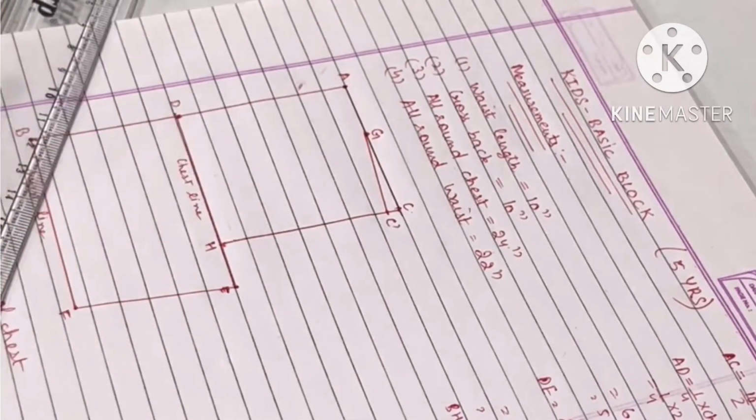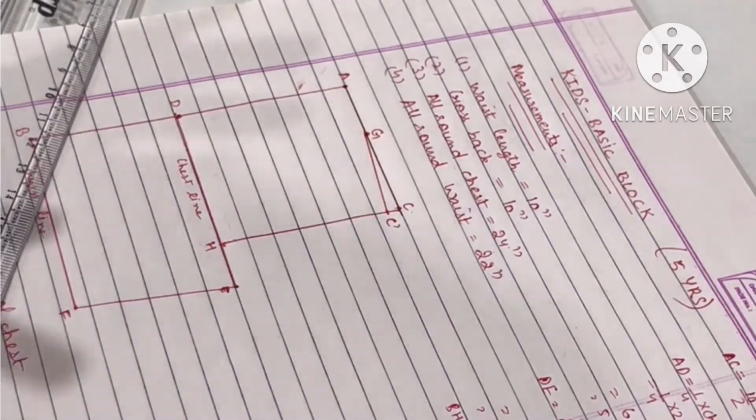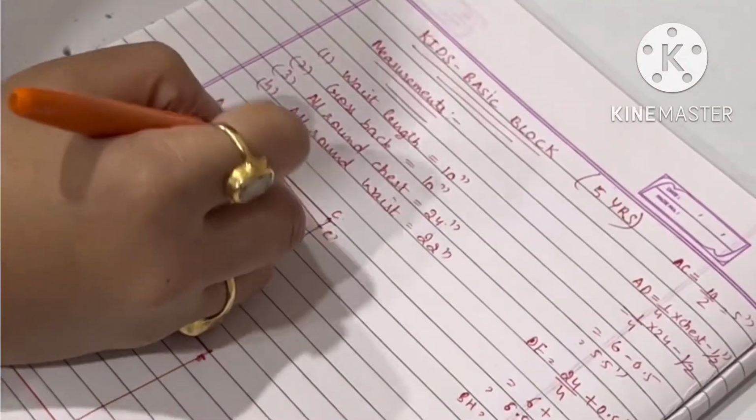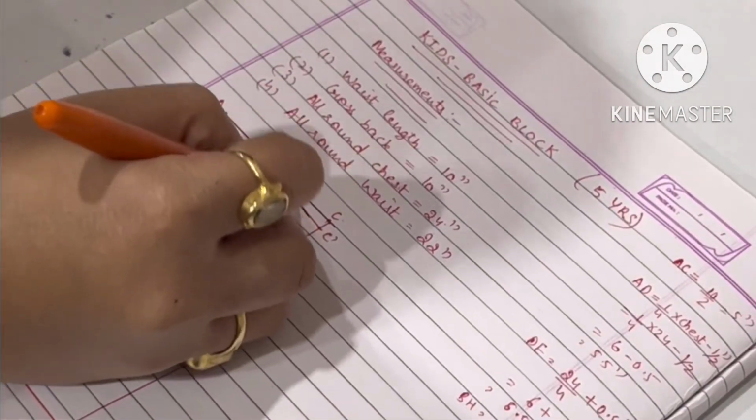This is our shoulder line. Understood up to here? This is the exact line that we need in our basic bodice block.